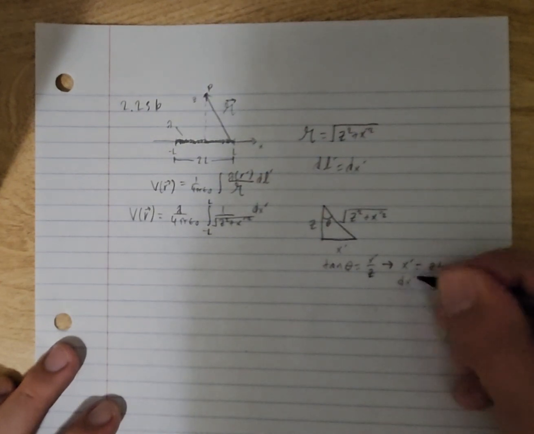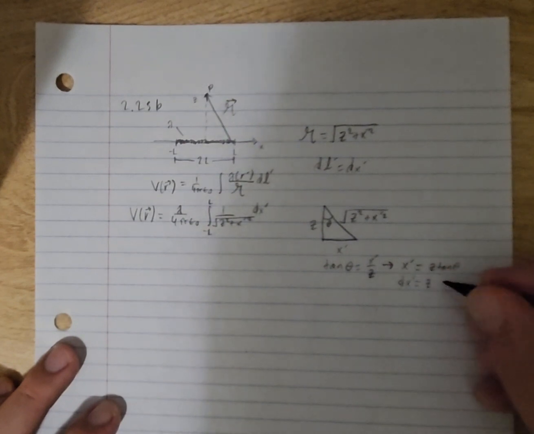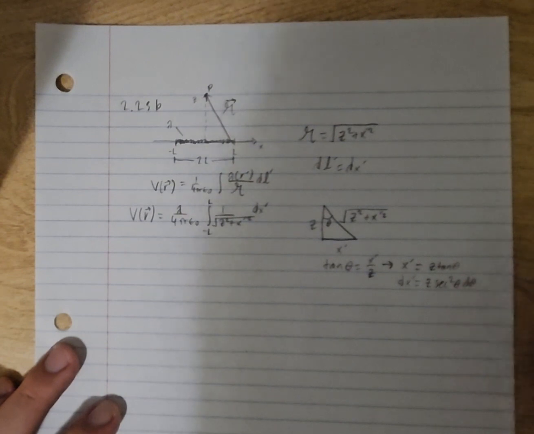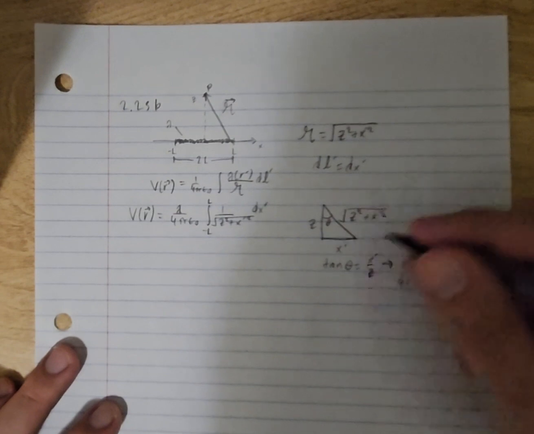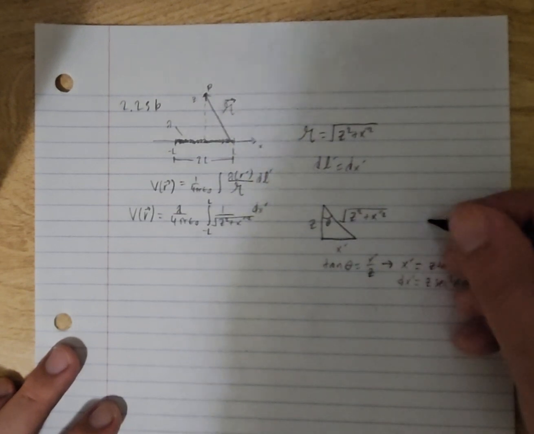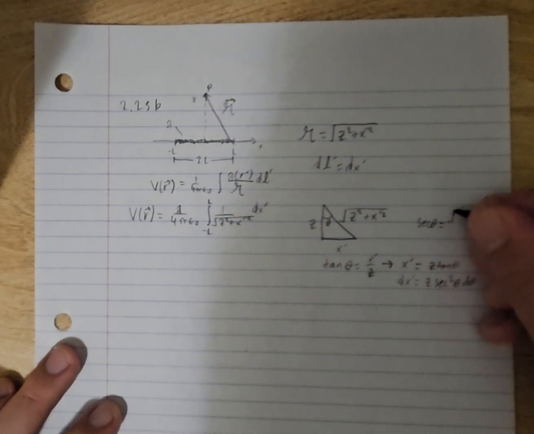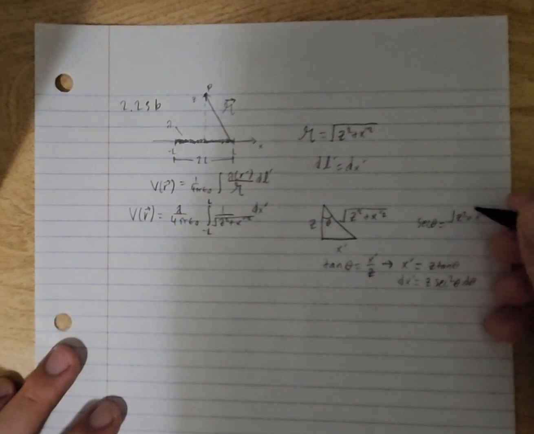And we can find this differential element, dx prime, is equal to z secant squared theta d theta. And just for reference, later on we're going to be using secant theta is equal to the square root of z squared plus x prime squared over z.